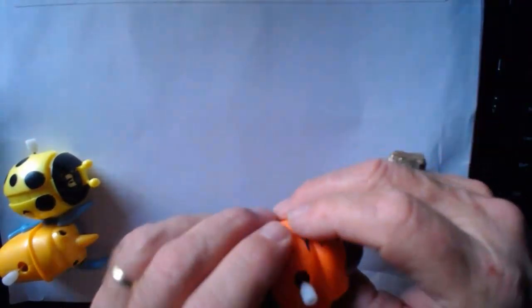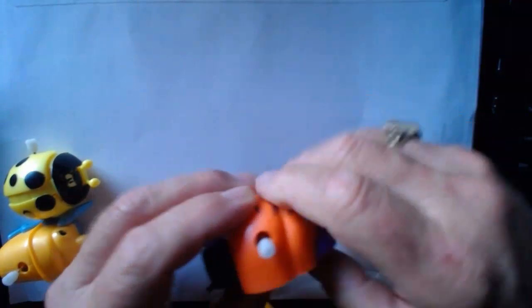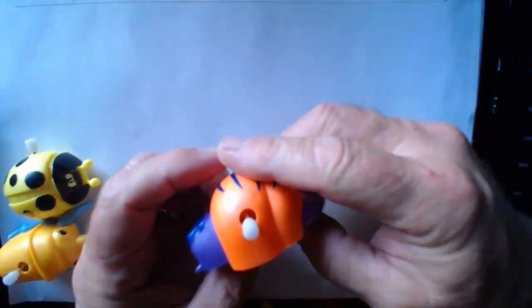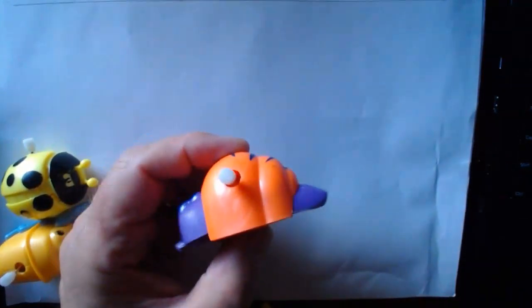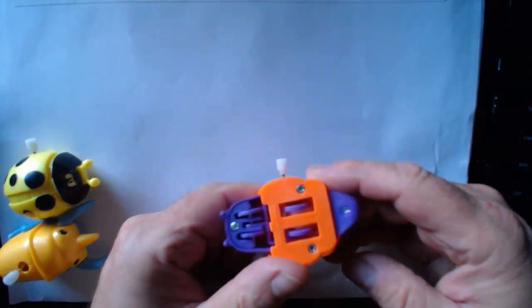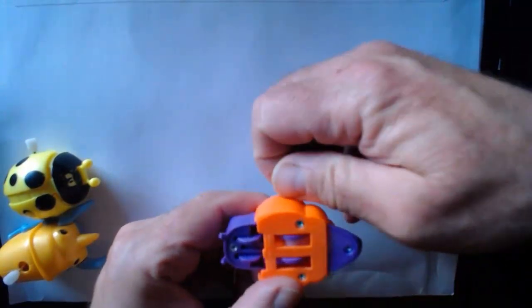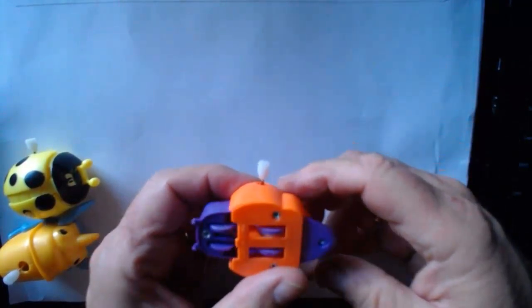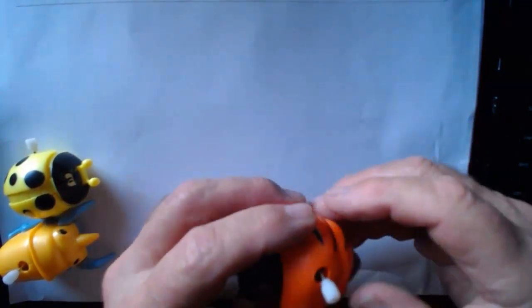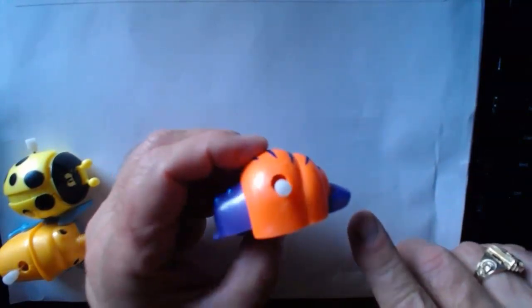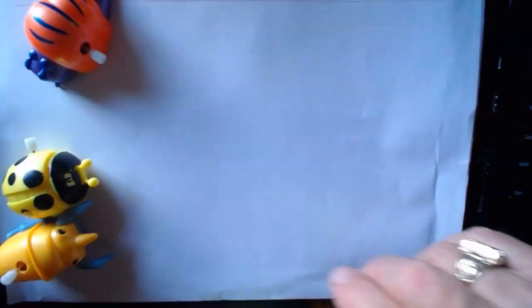Now, if you look at him from the side, you can actually see a little bit better about what he does. I'll get my hands out of the way. And from the bottom, you can see what he does. So he's got wheels that turn that allow him to move. He has an oscillation or a movement of both his tail and the head. All right, so that's one.